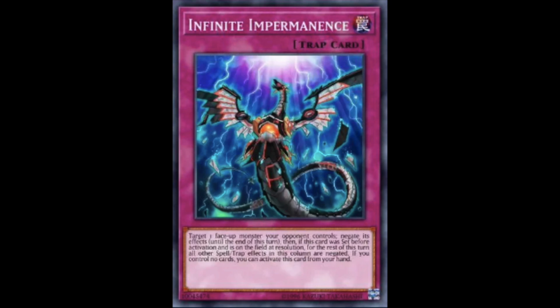Then, if this card was set before activation and is on the field at resolution, for the rest of this turn, all other spell and trap cards' effects in this column are negated. If you control no cards, you can activate this card from your hand.